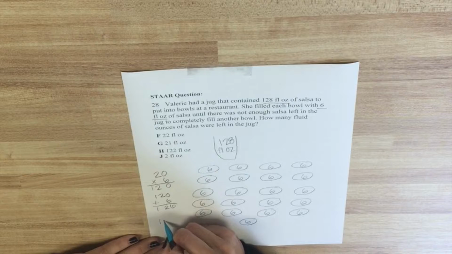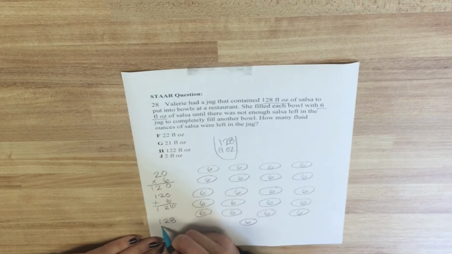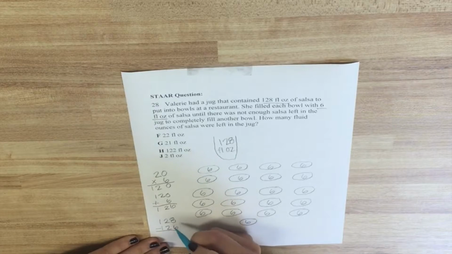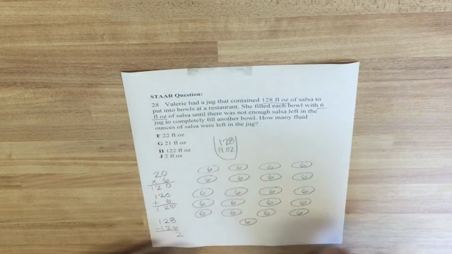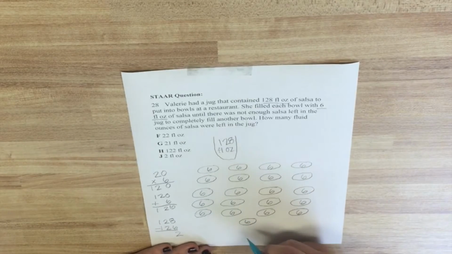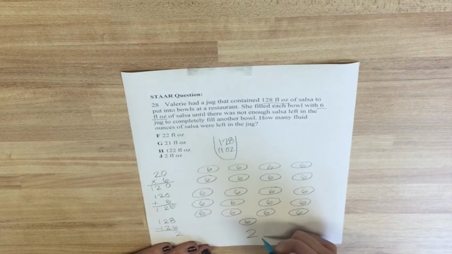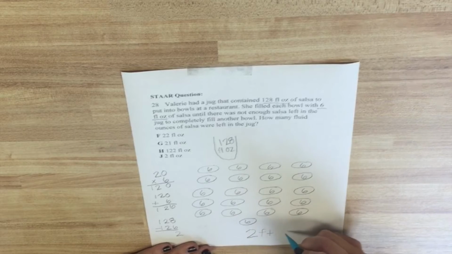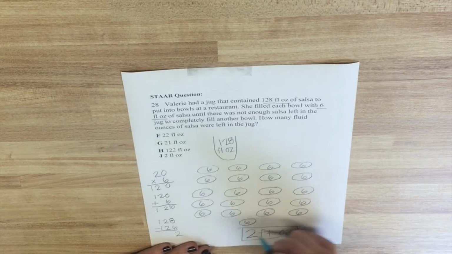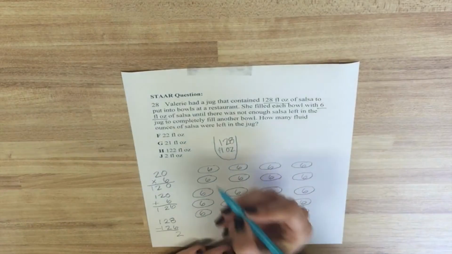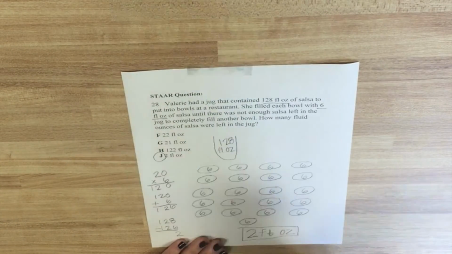So 128 minus 126, 8 minus 6 is 2. All right, so that leaves us with 2 fluid ounces left over. And our answer is J, 2 fluid ounces.